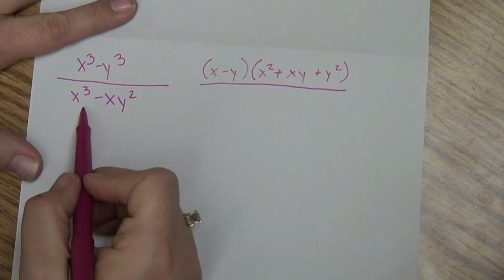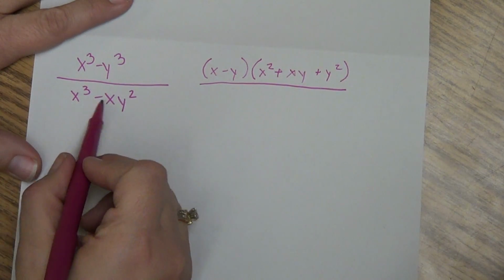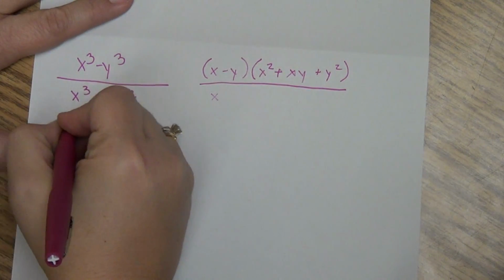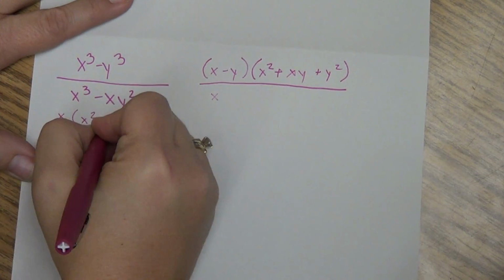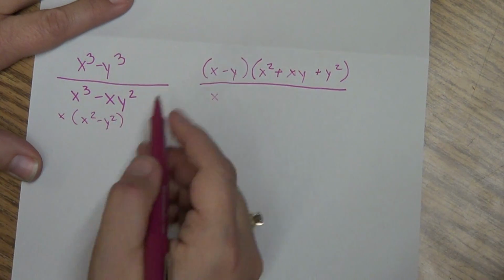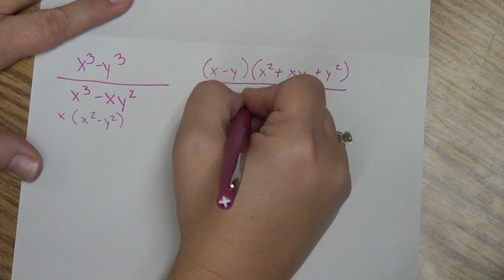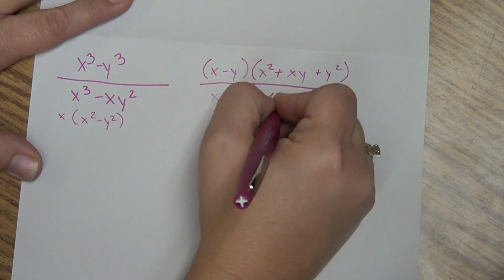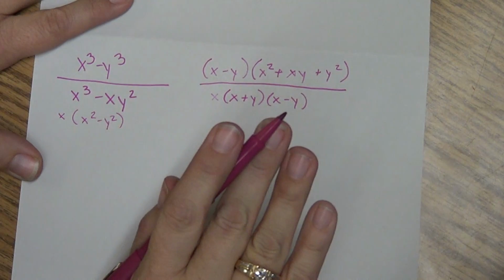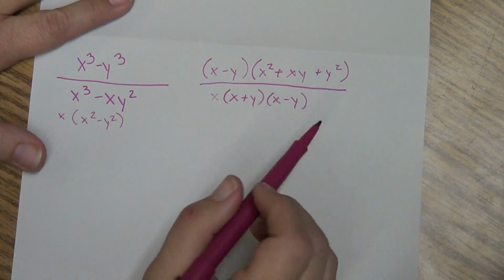Then we go down and do our denominator. Well, this has a GCF of X, but notice when I pull that X out, I get X squared minus Y squared. That's the difference of squares. You need to keep factoring. X plus Y, X minus Y. Do your restrictions now, and these are a little more tricky.